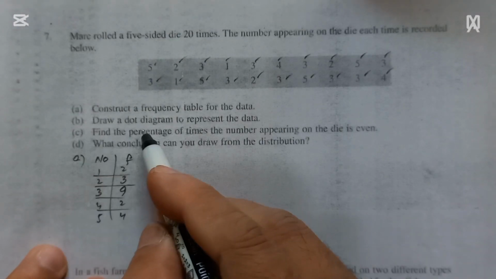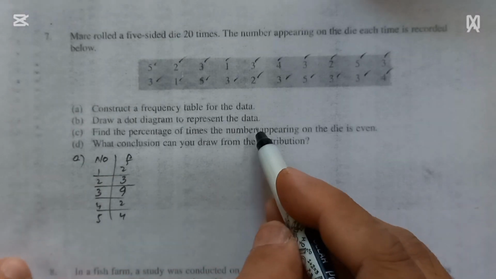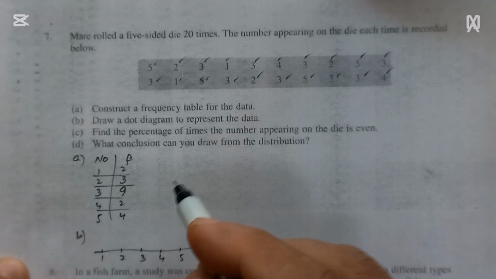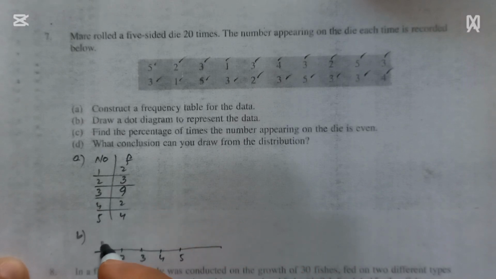Next requirement is draw a dot diagram to represent the data. So for the dot diagram, we have to draw a line, and on it we should mention 1, 2, 3, 4, and 5. And now plot the dots above the values. So 1 is coming 2 times, there will be 2 dots. 2 is coming 3 times, there will be 3 dots.